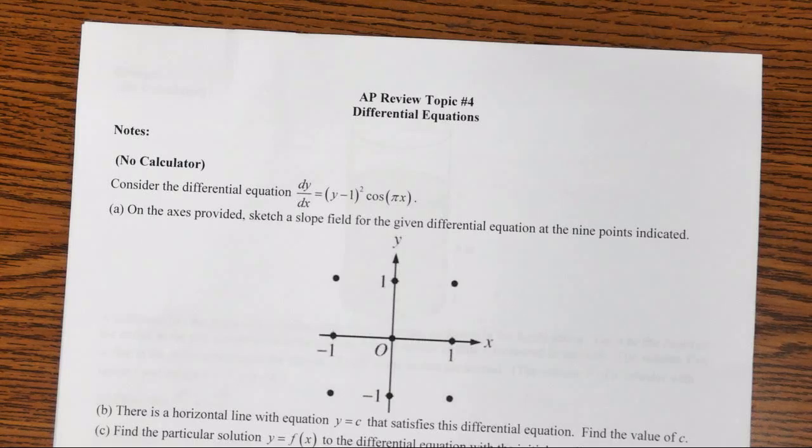The rates of change, those contextual, I cannot say that word, questions are usually number 2. So all of those that we just looked at would be probably your 1 through 3 problems. They're going to be really early on.